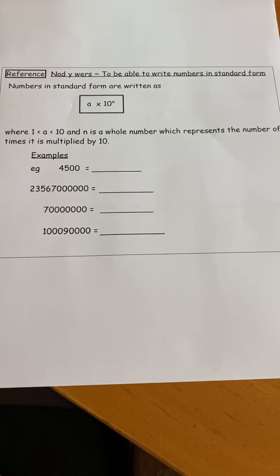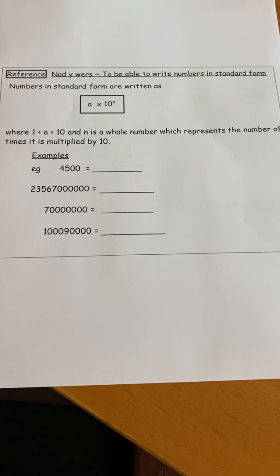Okay, how to write numbers in standard form. So we're going to start with large numbers and then have a little look at small numbers as well, okay? So standard form is writing a number between 1 and 10, so it can't be any smaller than 1 and it cannot be any larger than 10. So it's basically thinking about where you can move your decimal point in a particular number.